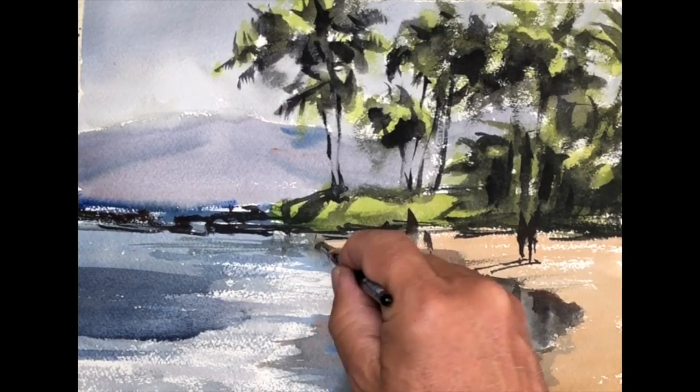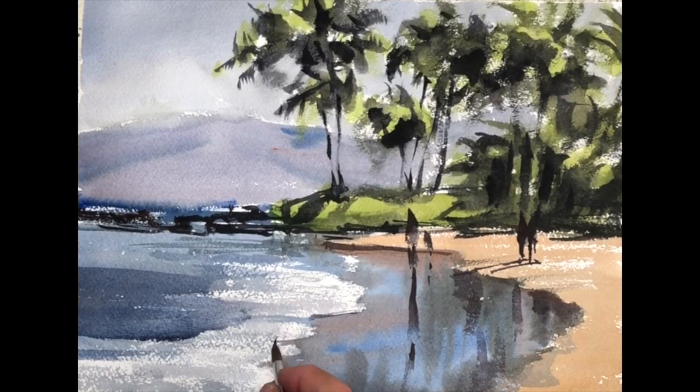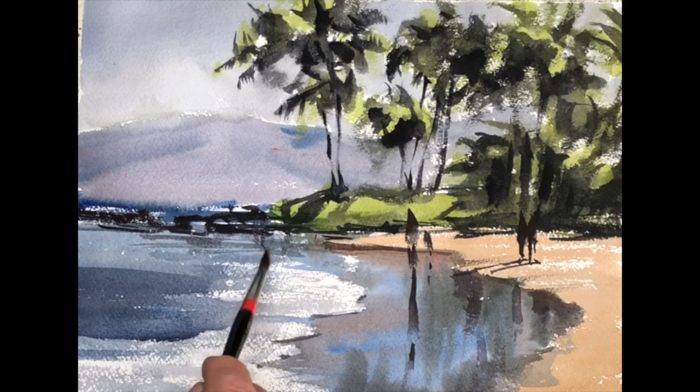enhancing the reflections to give the shallows a stronger feeling of wetness, and long, deep reflections from the figures and from the palms overhead really help to make that a beautiful area. The left whites are within the surf. There's a few brights in the palms that retain that bright yellow color, so I'm pleased.